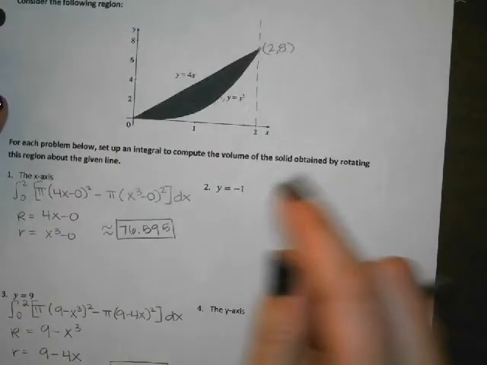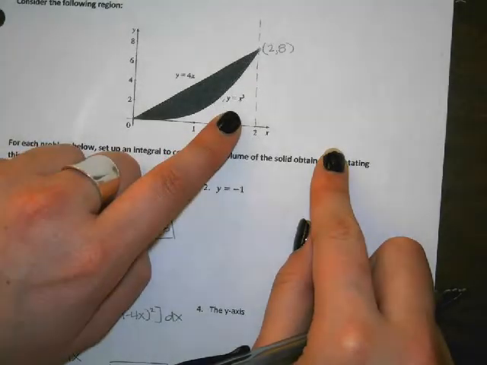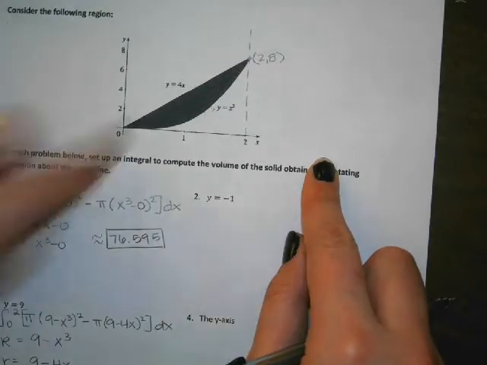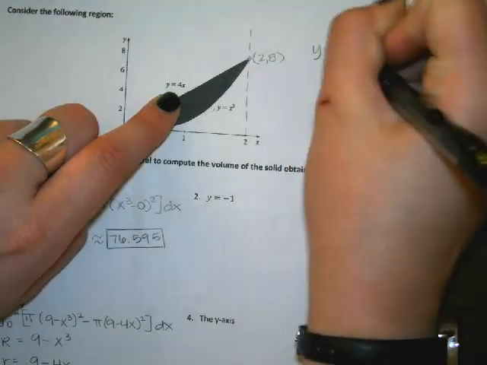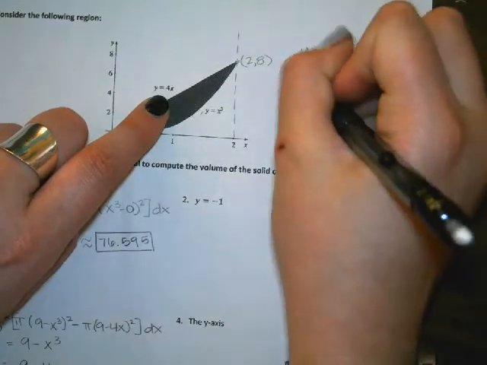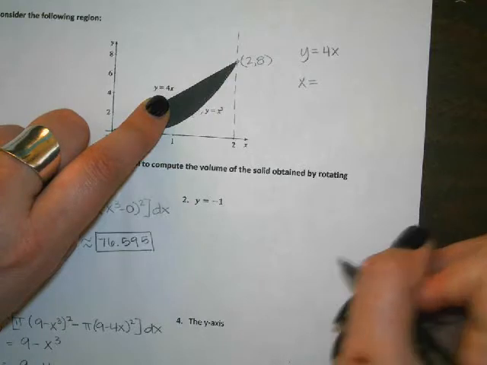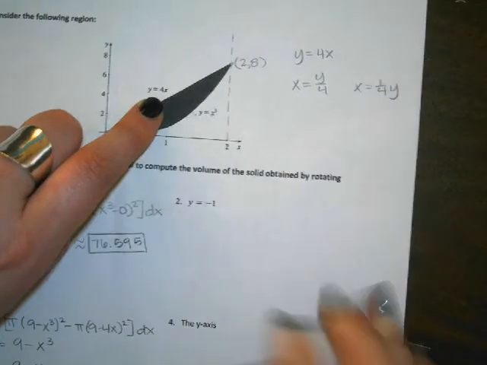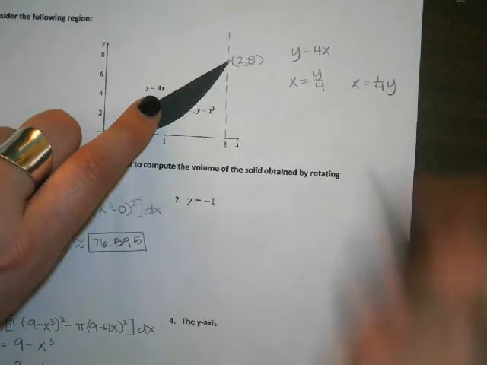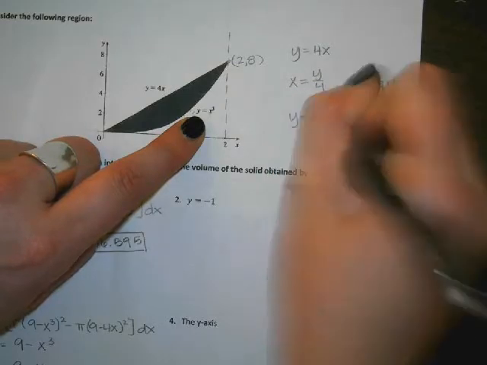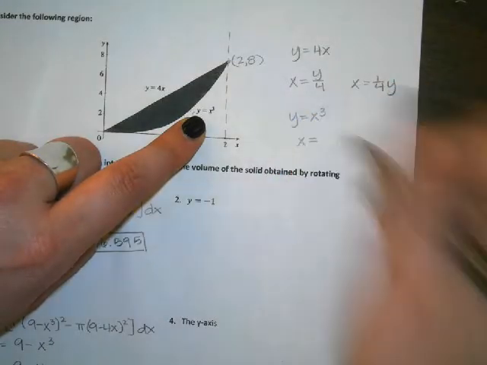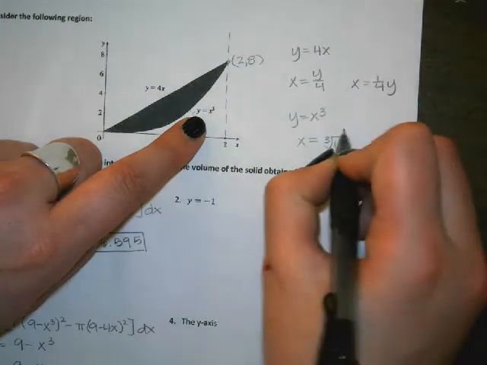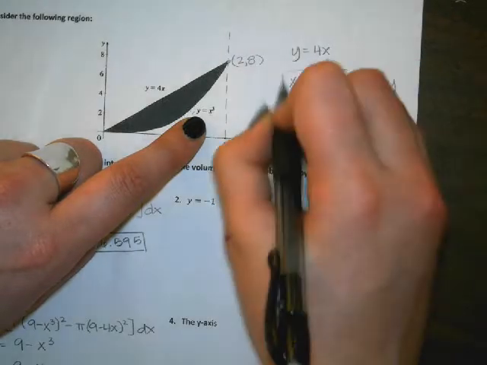So if we look at this, I'm going to go ahead and rewrite my equations. Since I'm doing a vertical line this time, I need my equations to be in terms of y and not x. So if I have y equals 4x, that's the same as x equals y over 4. Or you could call that x equals 1/4 y. However you want to write it is totally fine. Y equals x cubed. If I wrote that in terms of y, it would be x equals cube root of y. Okay, so these are the equations that we're using.